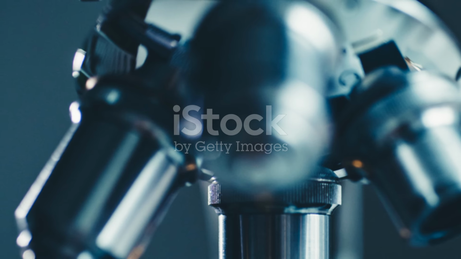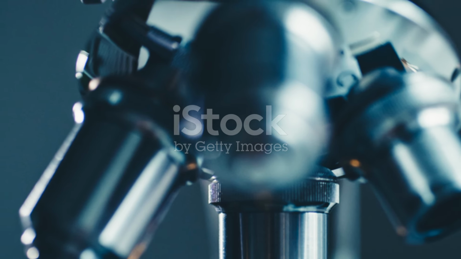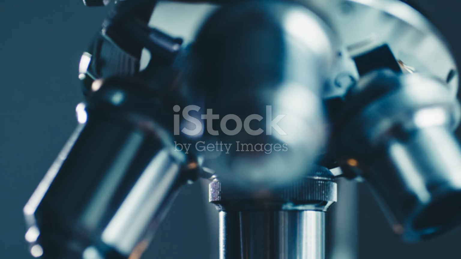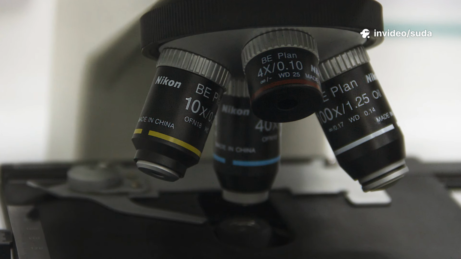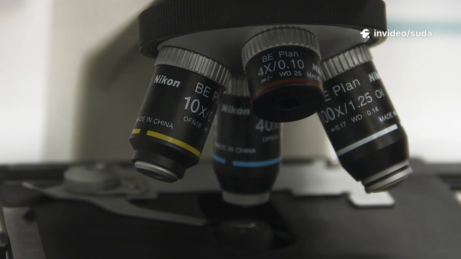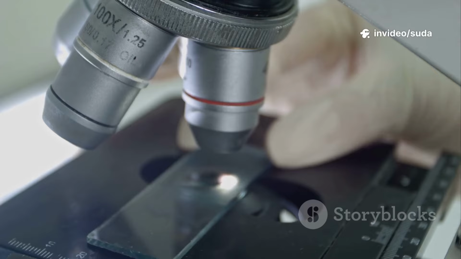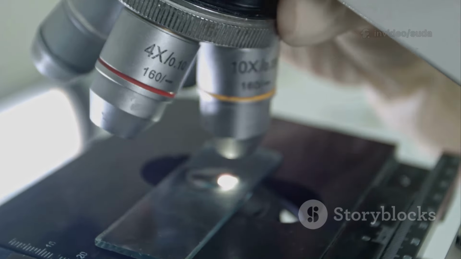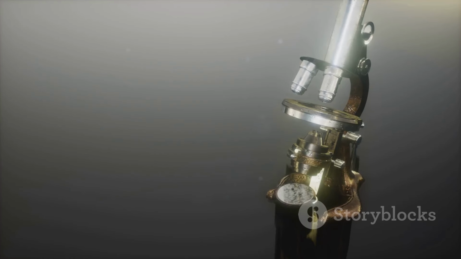Low power is a wide view, like a whole map. High power is extreme detail, like one street. Eyepiece times objective equals total magnification. The stage is the flat platform where you place the slide. Clips hold it securely. Below is the light source, shining through the specimen.